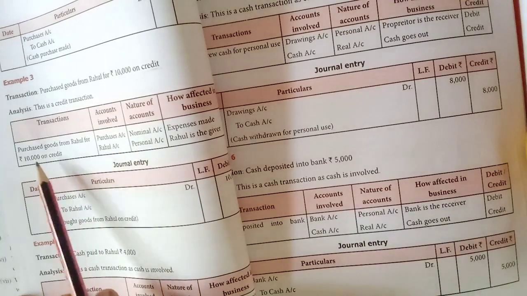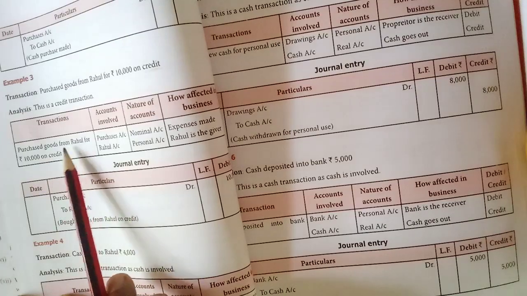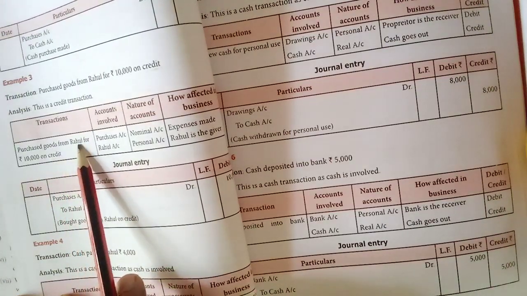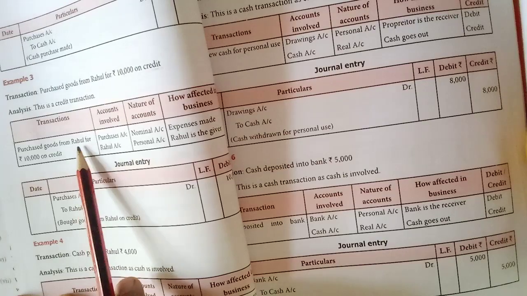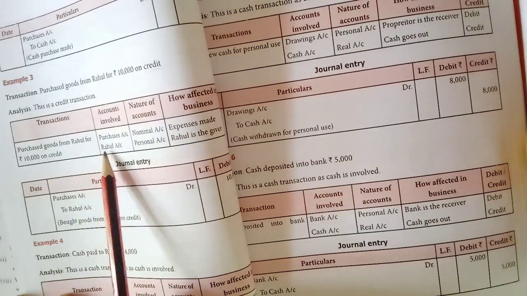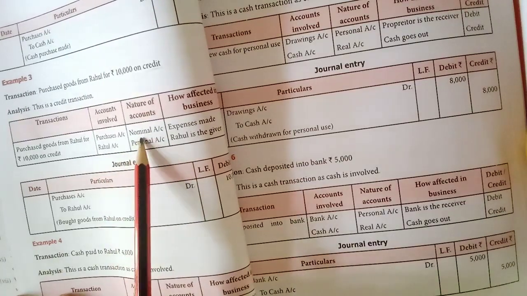Okay. So purchased goods. So one is purchase account. Then from Rahul on credit. You should not write the credit account. From whom we are purchasing? Rahul. There we wrote under creditors. Here in the journal entry, we will write that particular supplier name. Supplier name is Rahul. Okay, Rahul account.